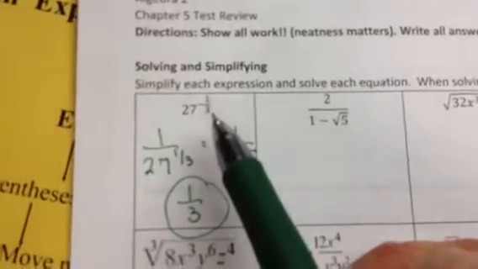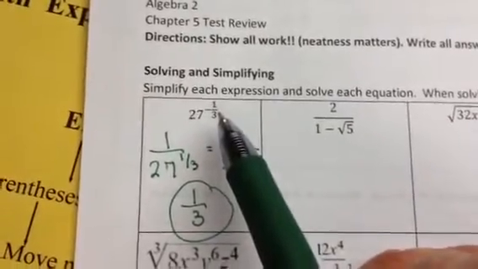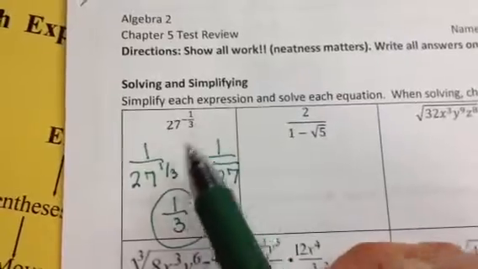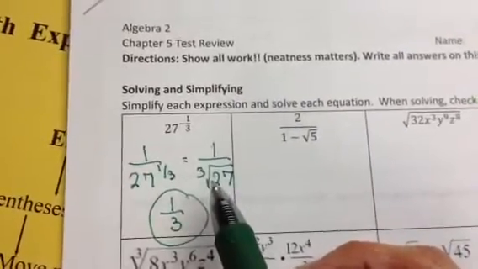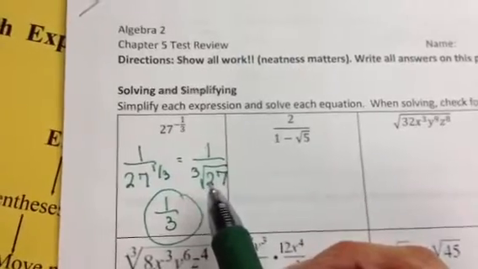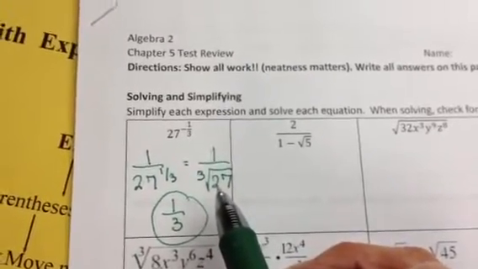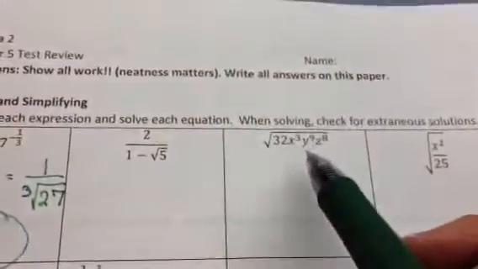The first thing I'm going to do with this page is deal with the negative exponent, and that says to move it to the bottom. And then a 1/3 power is like a cubed root. So I'm just taking the cubed root of 27, which I can do on my exponent table, and that gives me 3. So I'm going to skip this one for now, and I'm going to go to this problem.